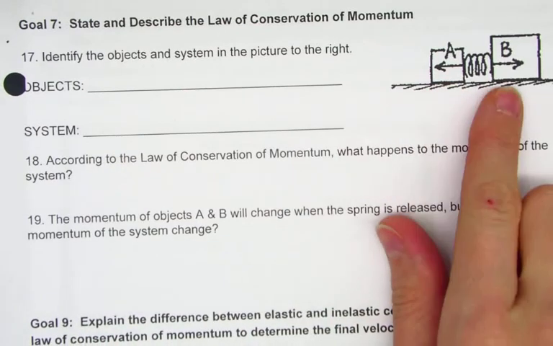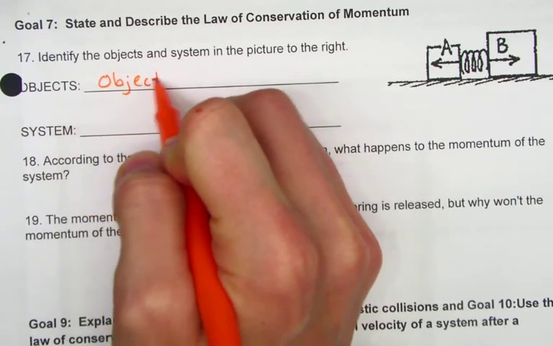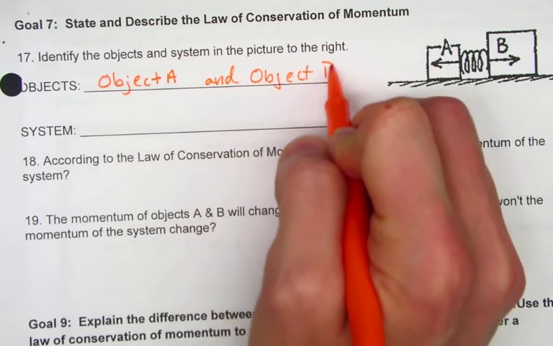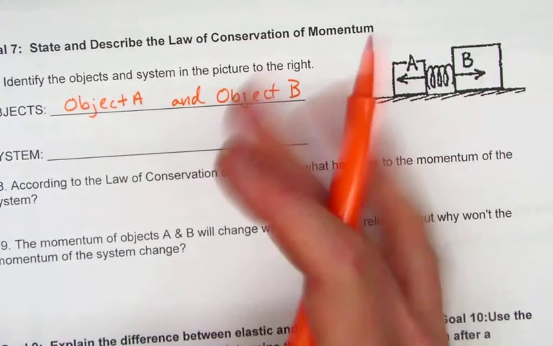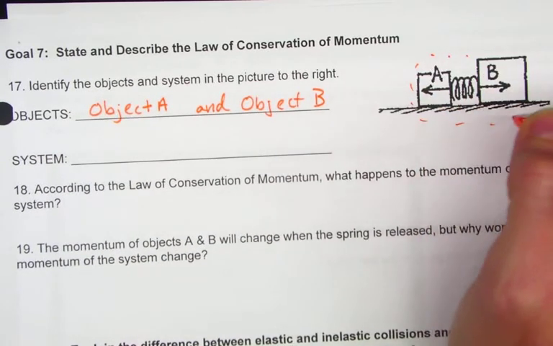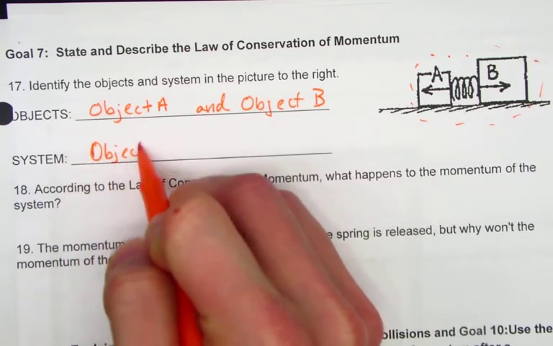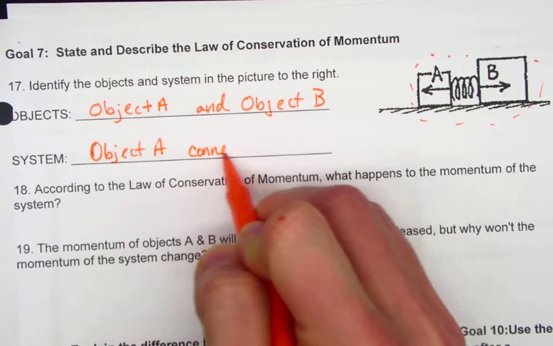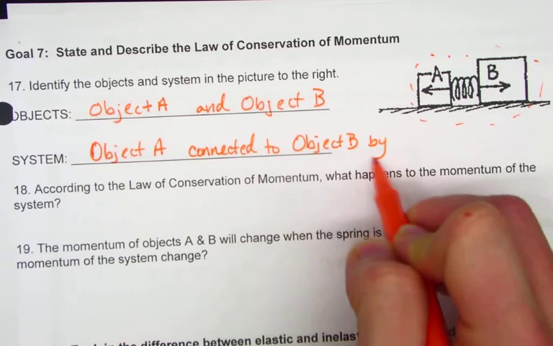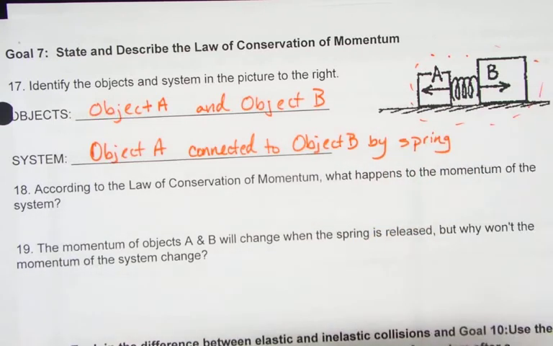Okay, so in this system, I have two objects. I have object A and object B. They may have their own masses, they can move in different ways, they are completely separate objects. However, the system is everything together. So it's object A connected to object B by the spring. So as a system, we kind of treat it as one, okay?